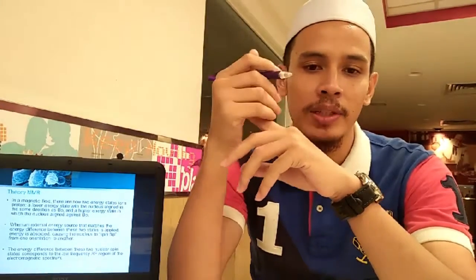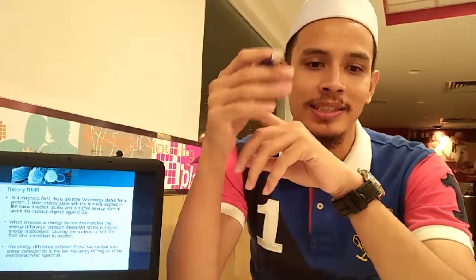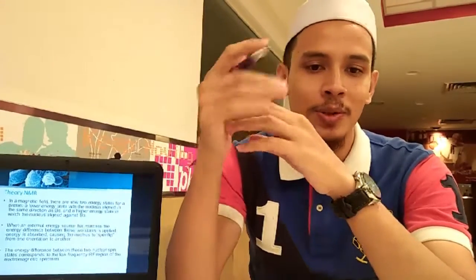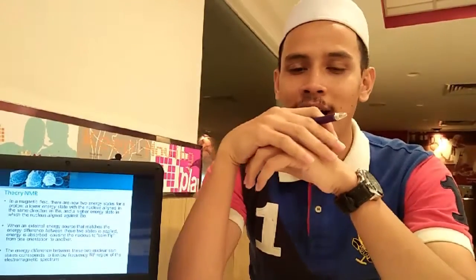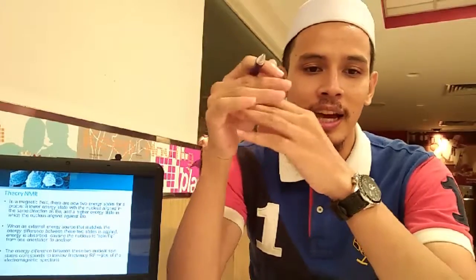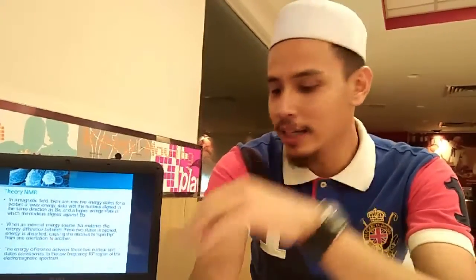The energy difference between these two nuclear spin states corresponds to the low frequency RF radio region of the electromagnetic spectrum.